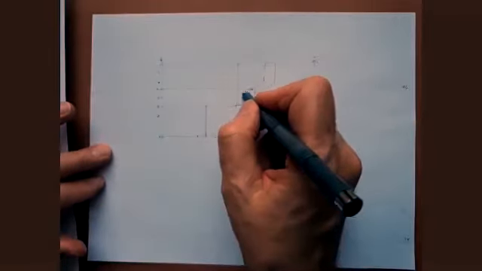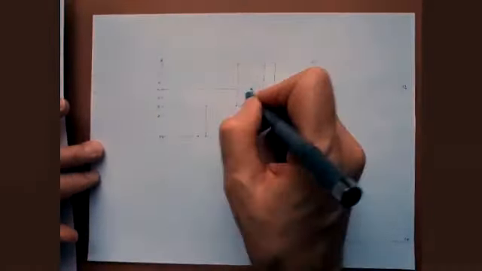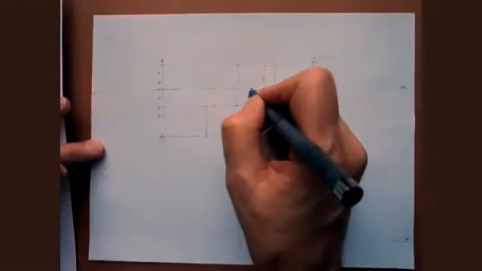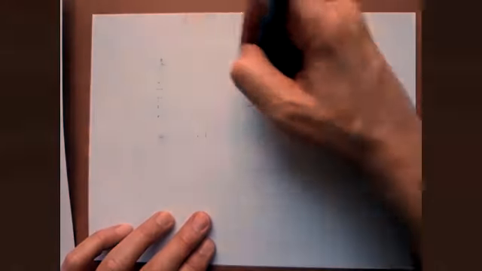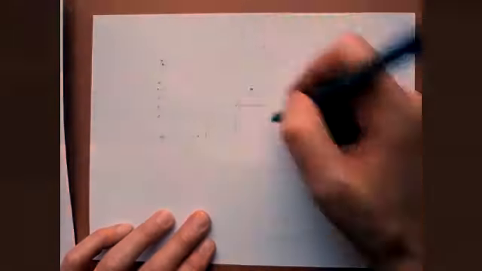This line's going to go from vanishing point through this 0, off that direction, and out of this corner, away from vanishing point, in that direction.